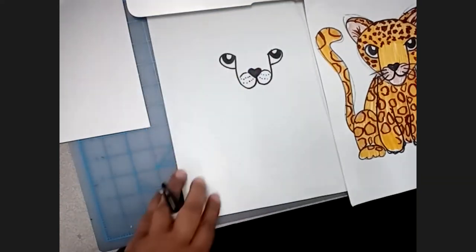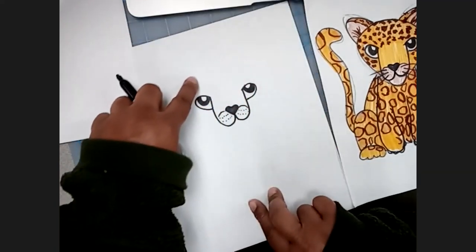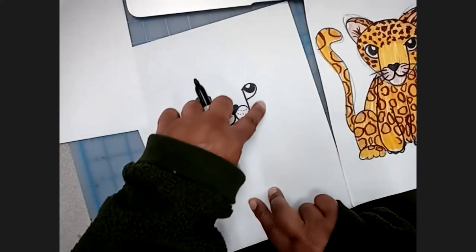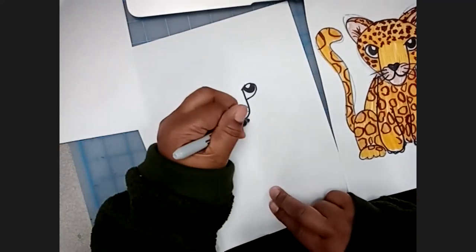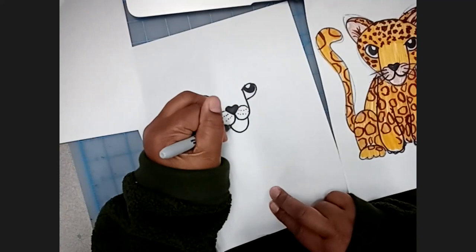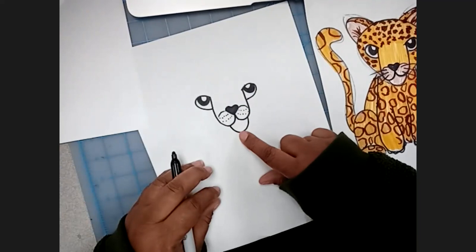Now let's do the top of the head. The top of the head is pretty much just a curved line. We're going to do the curved line, then we'll bring down the side. Oh, before we can do that, we got to do the mouth. So right here at the bottom, let's just add a curve or a C or a semicircle, however you want to call it. They're all correct.